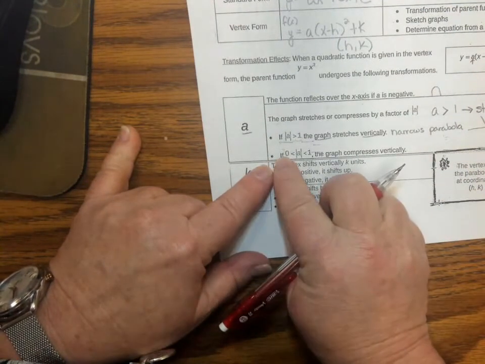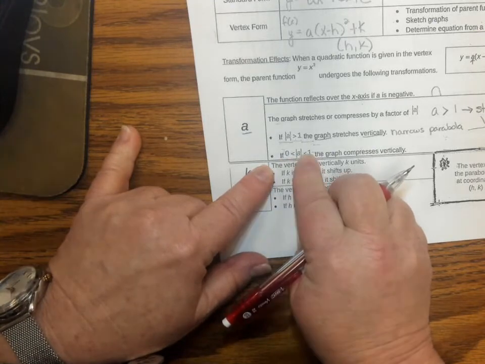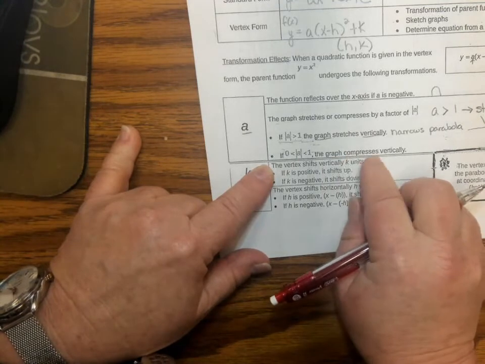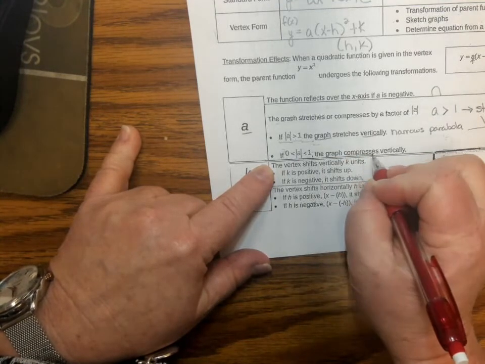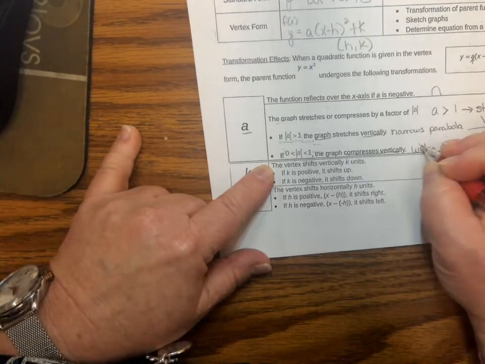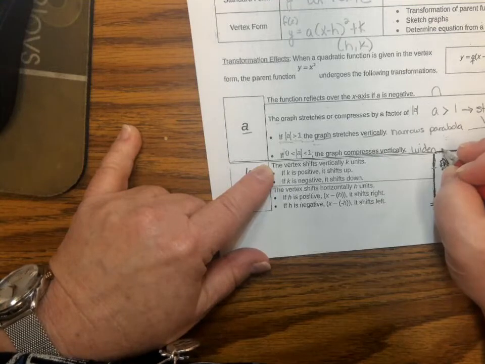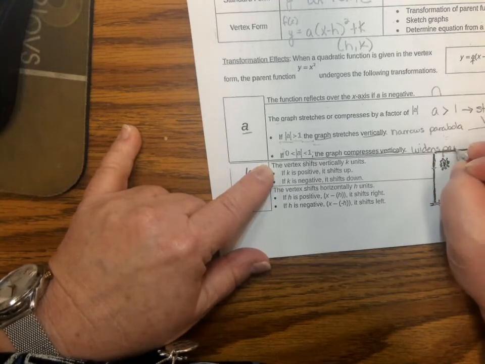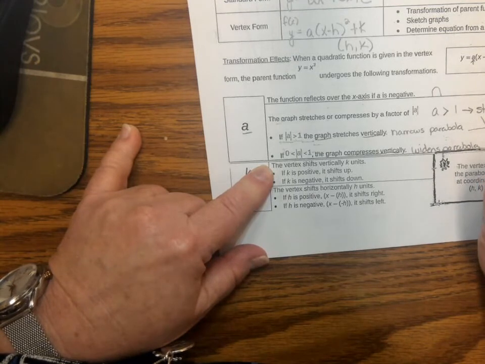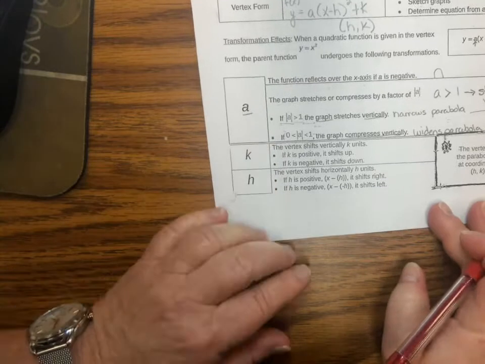If your absolute value of a is greater than 0 but less than 1, the graph compresses vertically. Compresses vertically, we've talked about this, means it widens. It's pulling it open. The parabola widens, and so that makes it more flat. It looks more flat.